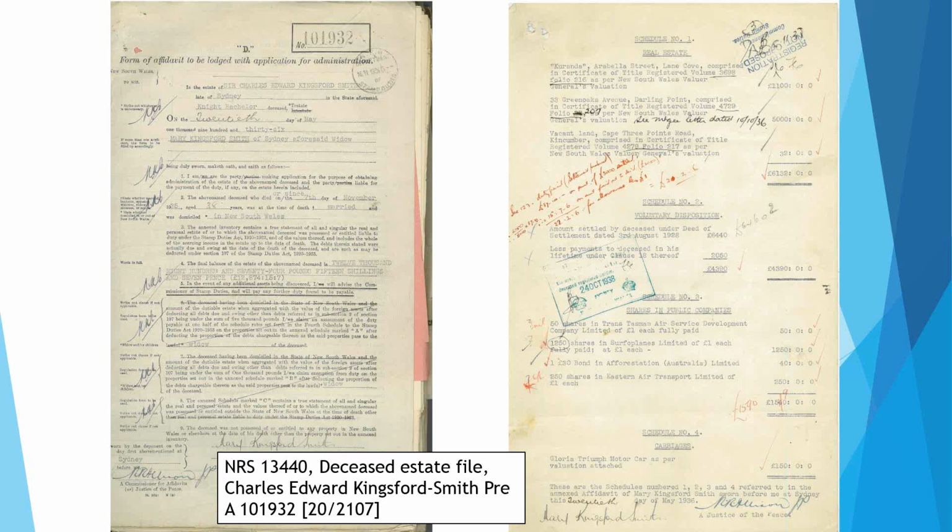Just harking back to our example of Charles Kingsford Smith, here we've got his affidavit D. You'll notice that there's a number in the top in the square. That's his deceased estate file number. And then we've got his age. We know that he died in 1935. The value of his estate, £12,874 15 shillings and 7 pence. And on the right-hand side here, we've got a summary list of his real estate and other possessions, including down the bottom, the Gloria Triumph motor car worth £150.